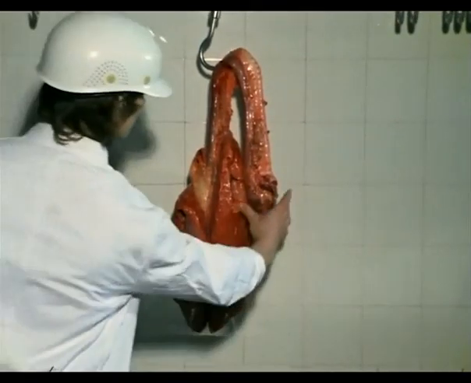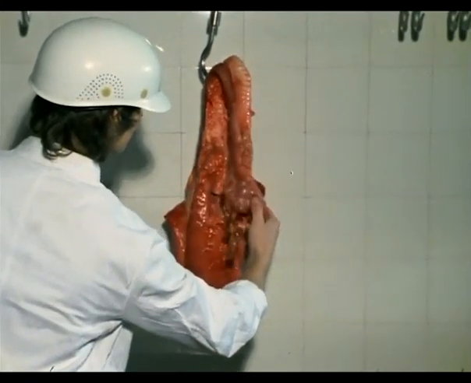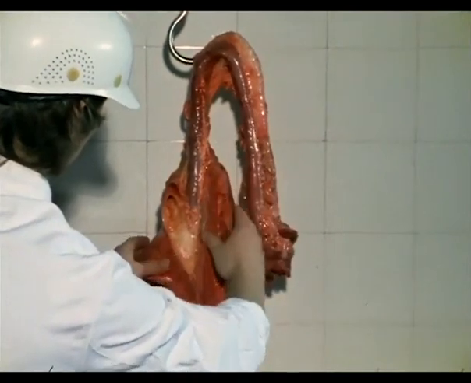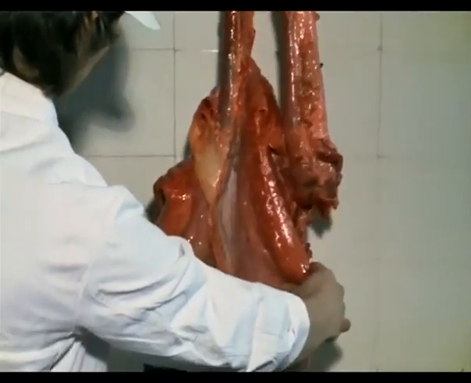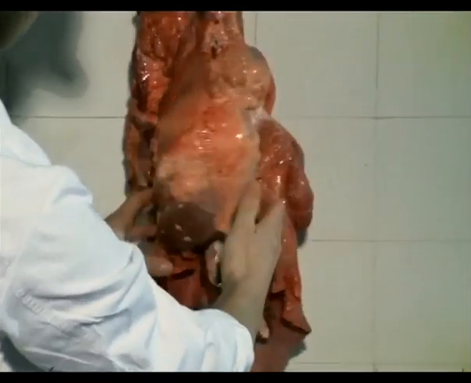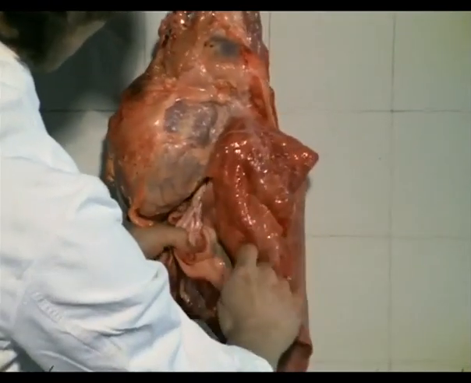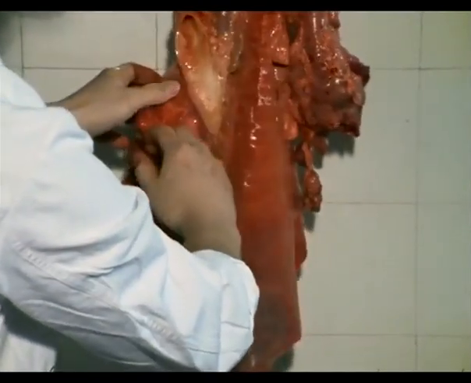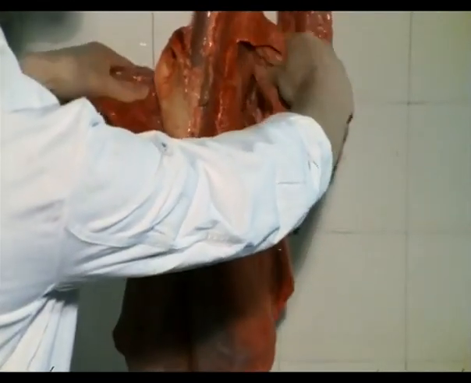The plucks are inspected as a whole: pharynx and thyroid gland, trachea, lungs, heart, and diaphragm. The lungs are palpated.